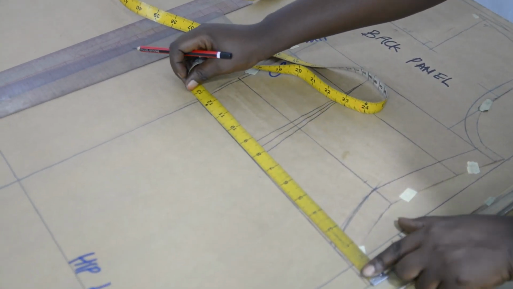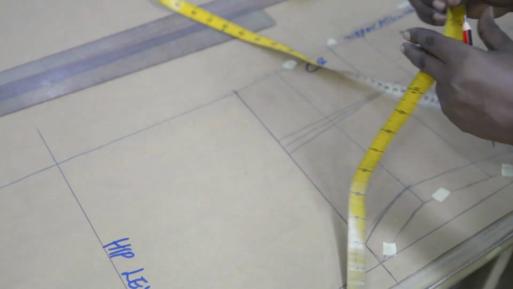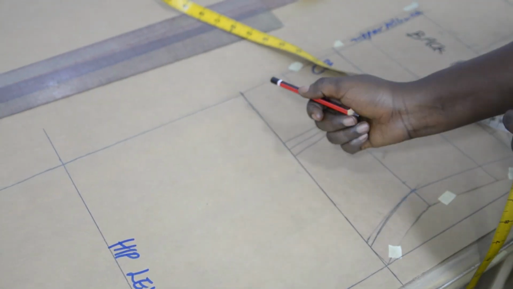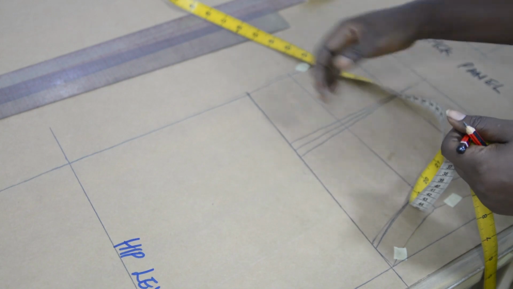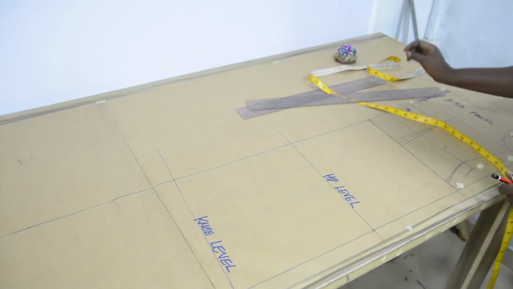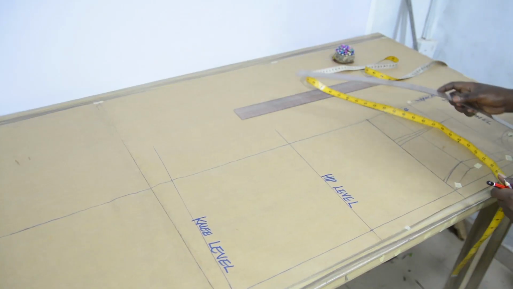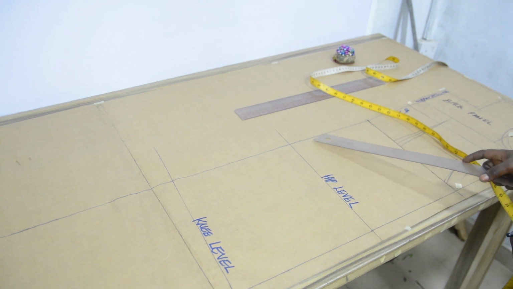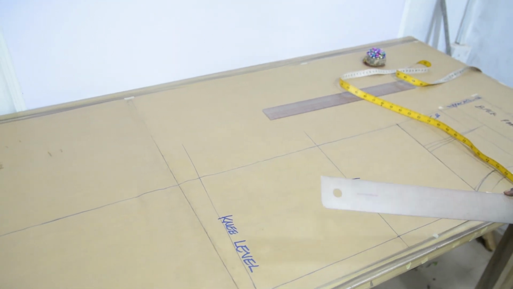Then I continue taking the measurements like so. Then I connected the dotted lines together in order to have a straight line. So that was how I arrived at my center back line, which I extended downward to the hem allowance line.